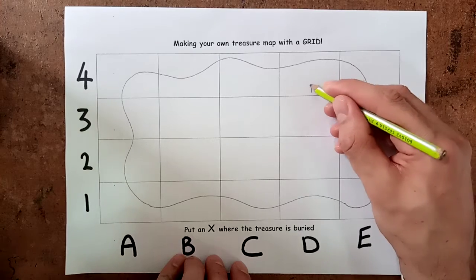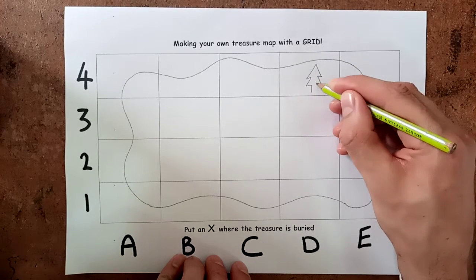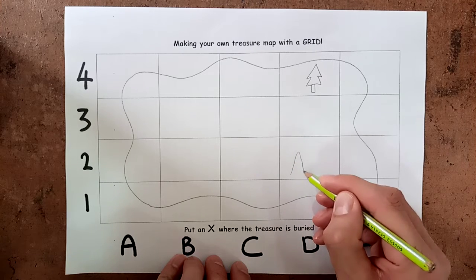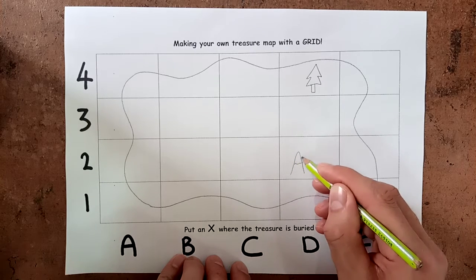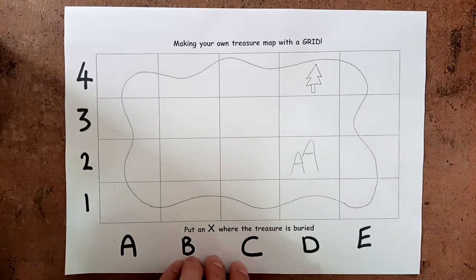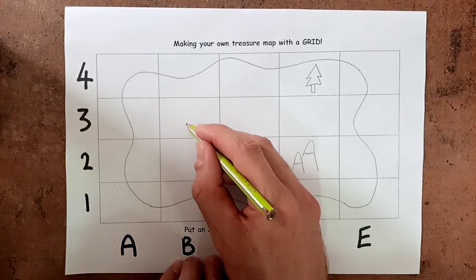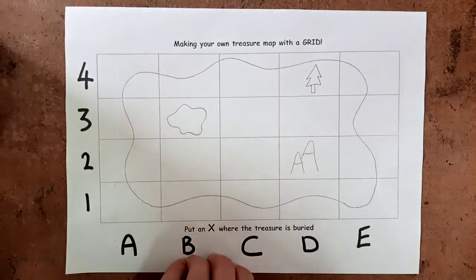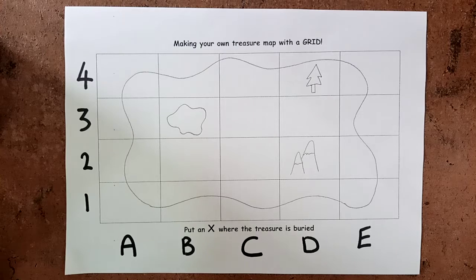So let's imagine I've got some trees here. Let's say I've got some little hills in here, snowy capped. It's cold, like in Wales where I'm from. And maybe we can have a lake over here. Okay, now I'd colour my map in as well.